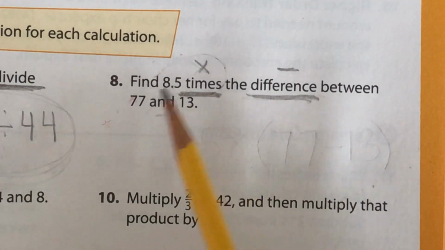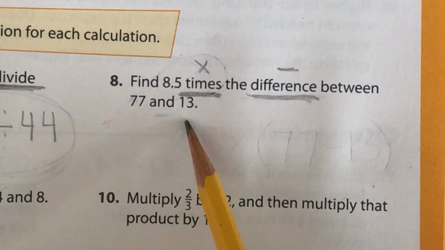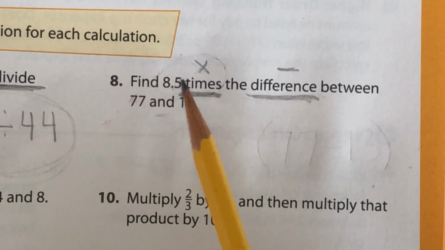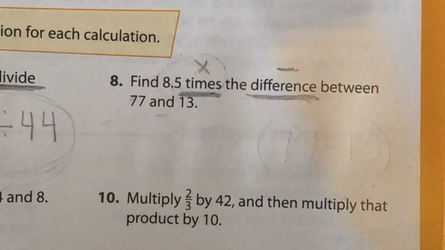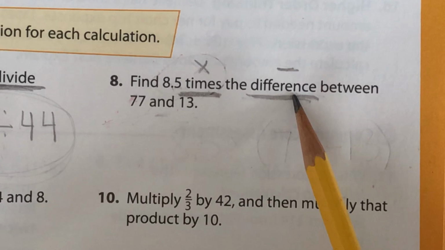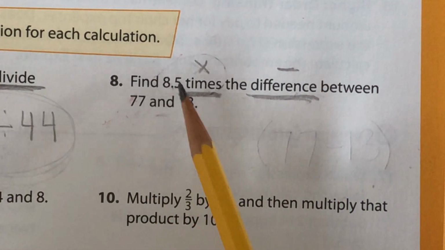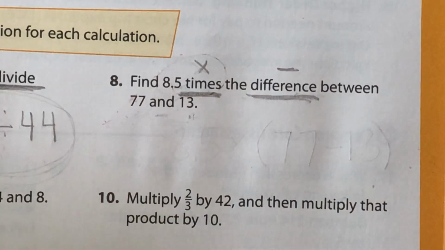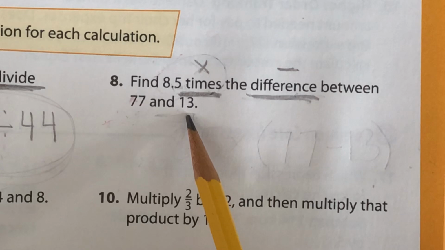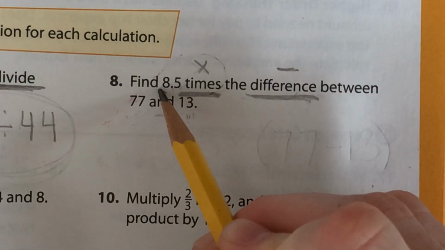Are we multiplying this number or are we multiplying these numbers? Well, we're multiplying this number, okay? 8.5 times something. And then the difference between, so are we subtracting these two numbers or are we subtracting this number, 8.5? We're subtracting 77 and 13. So we're subtracting those two numbers, so where that "and" is, you can just put a subtraction sign.